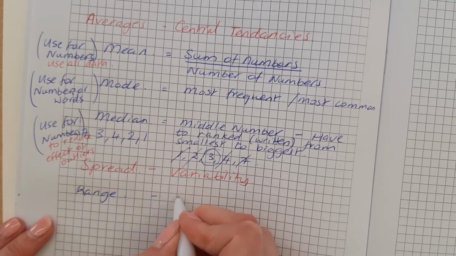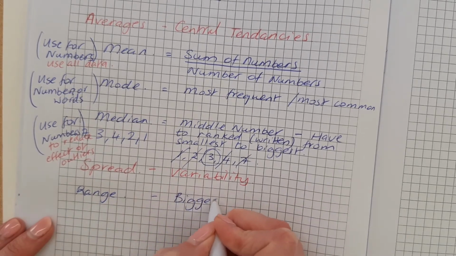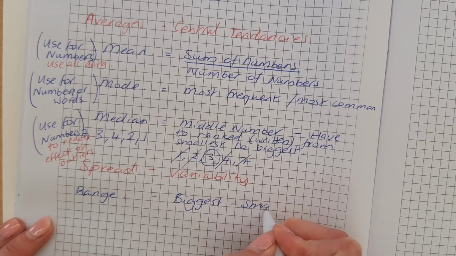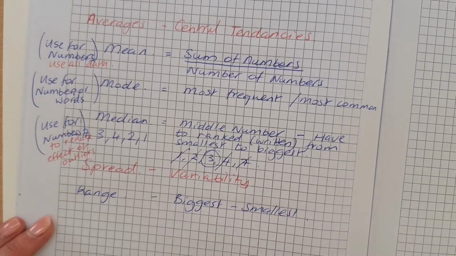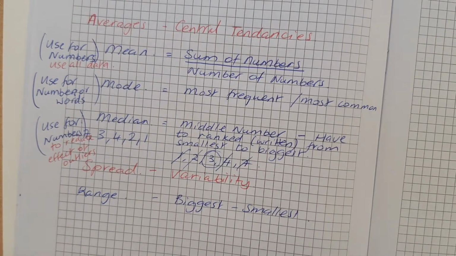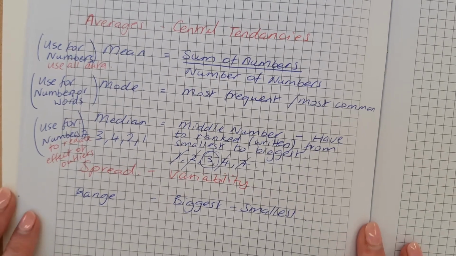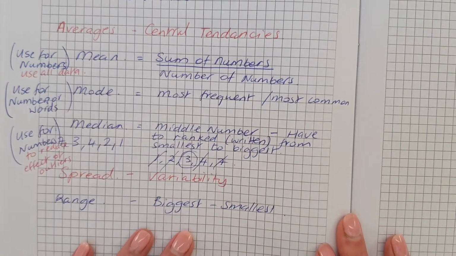And the range is the biggest value minus the smallest. And the range is what's left in the middle. Okay, so that's the only thing I haven't really gone over with you. So in your notes copy, that's all you should have.